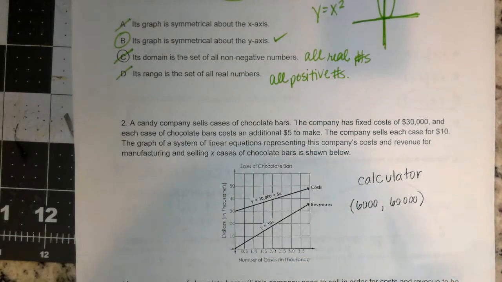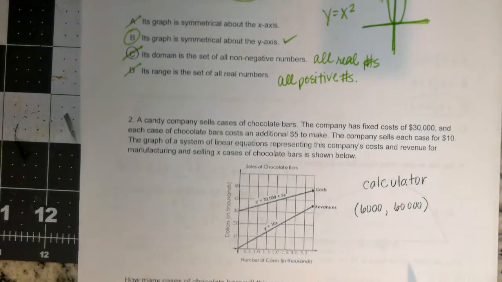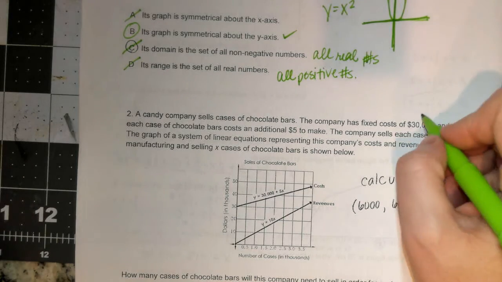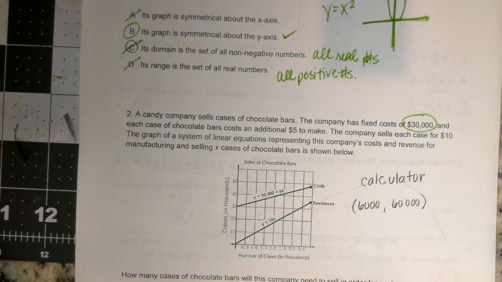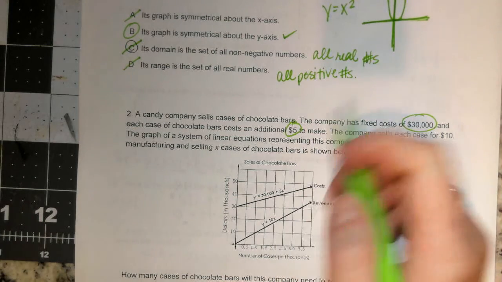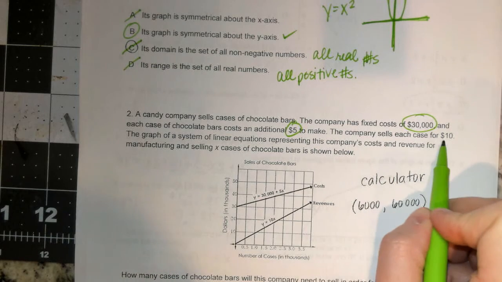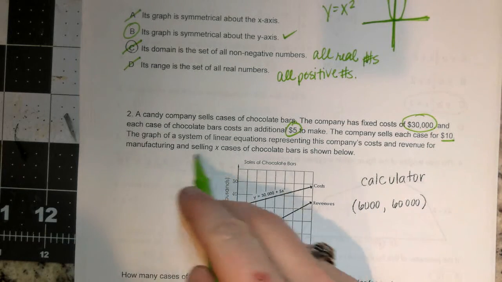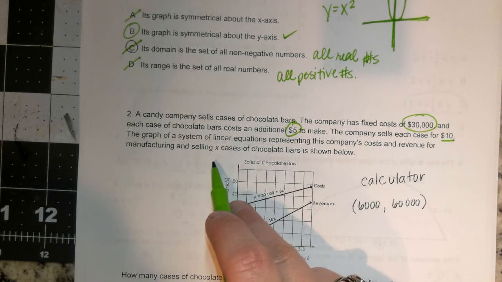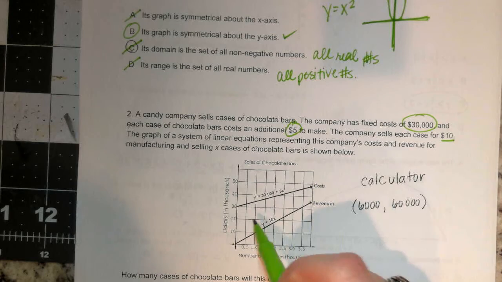Number 2, a candy company sells cases of chocolate bars. The company has fixed costs of $30,000, and each case of chocolate bars costs an additional $5 to make. Okay, so fixed costs. These are things that are important to know. The company sells each case for $10. The graph of the system of linear equations represents the company's cost and revenue for manufacturing and selling x cases of chocolate bars, as shown below.